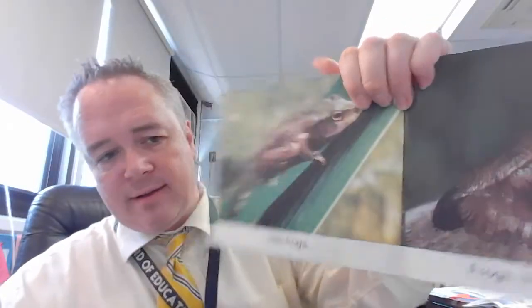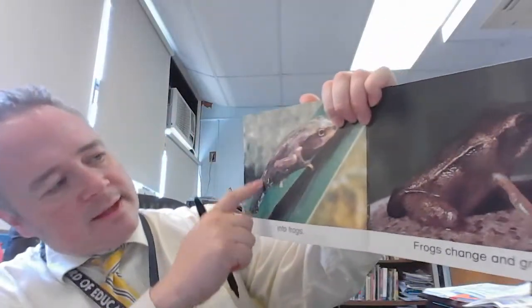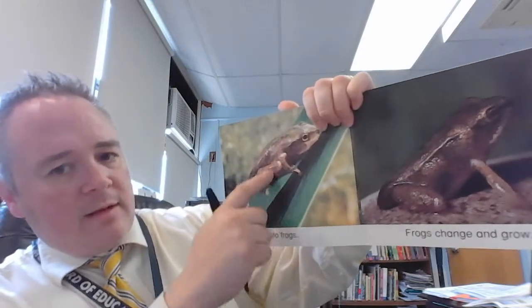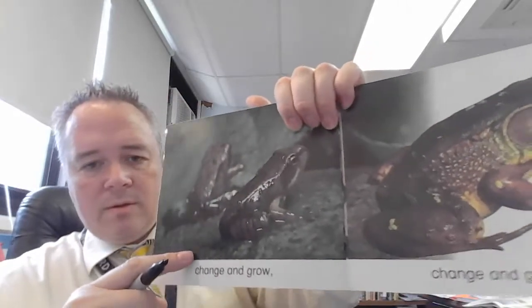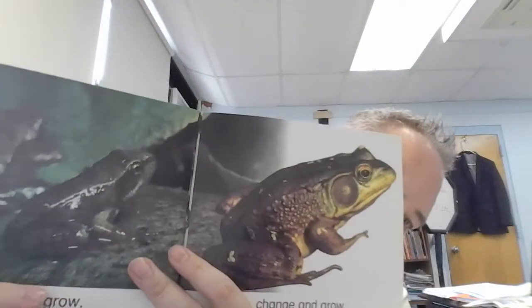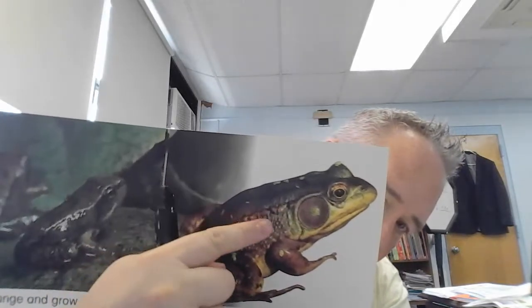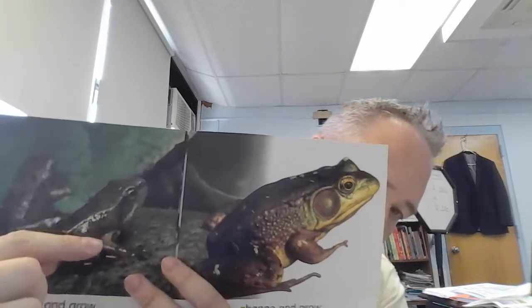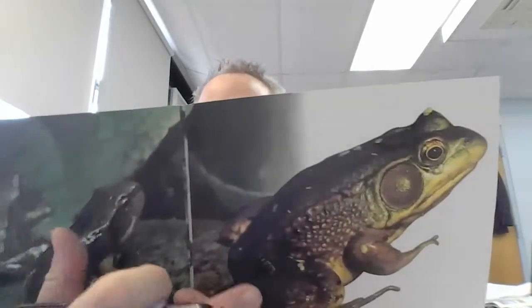Let's see. And they change and grow into frogs. Look at that. It still has kind of a tail here, but it's got four legs now. Frogs change and grow. Wow, you see how its body's getting bigger, but it's also starting to look like it has different parts to its body. Like, I guess this is its ear or something. Its skin is not as shiny, right?